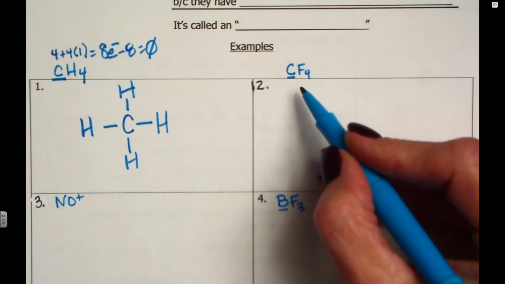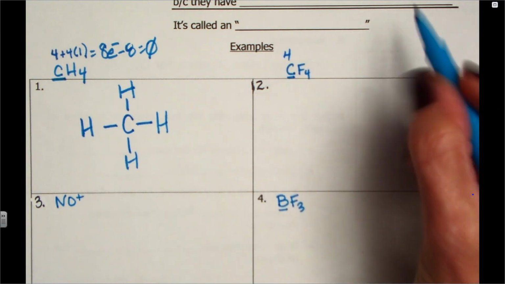Let's look at another molecule containing carbon. So again, carbon has 4 valence electrons.